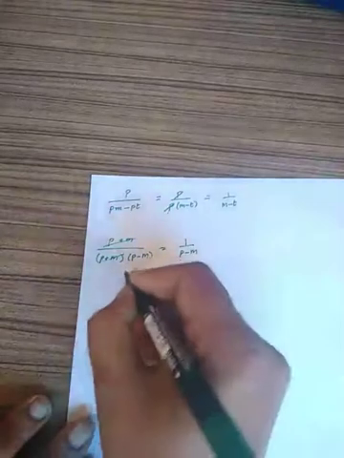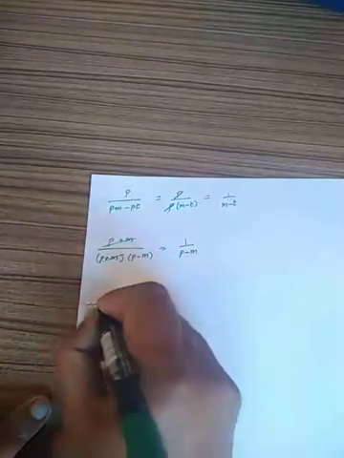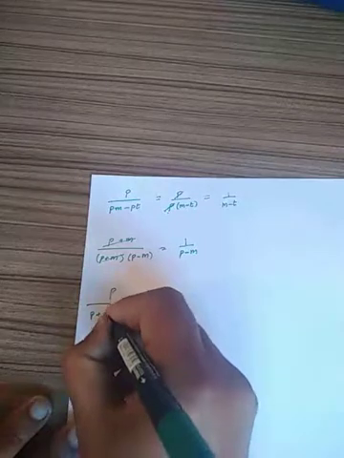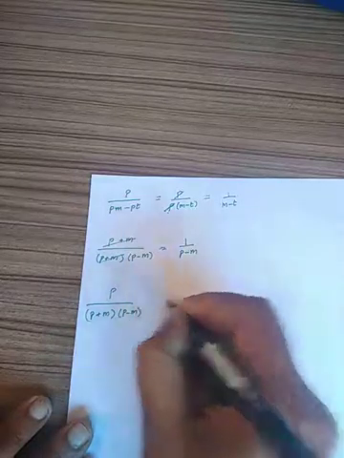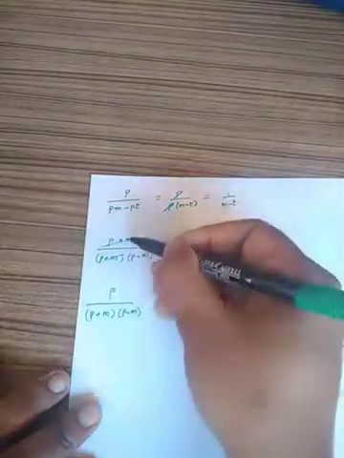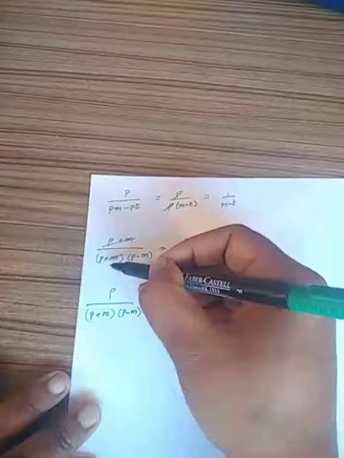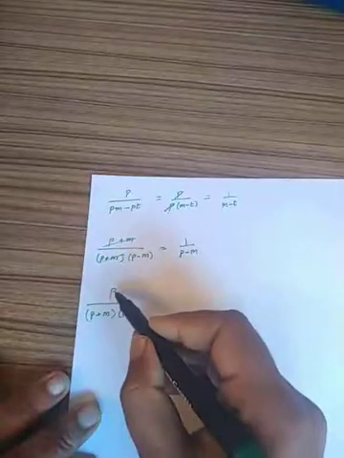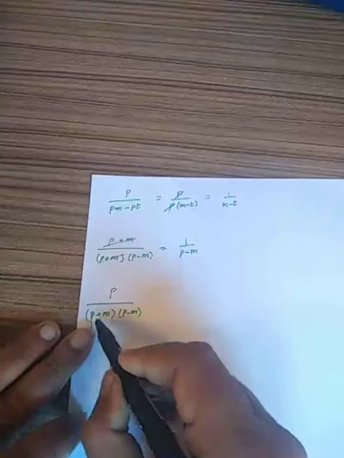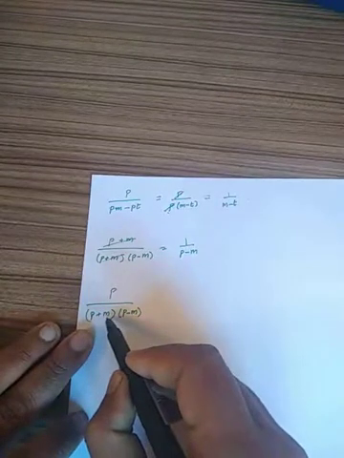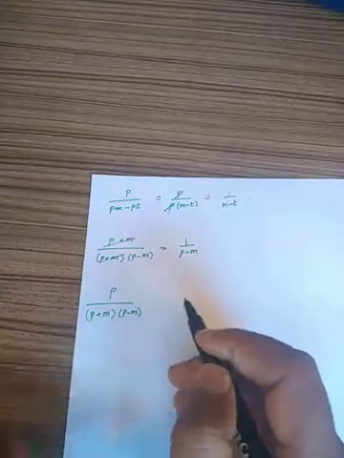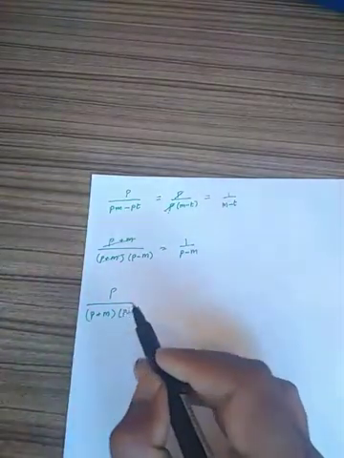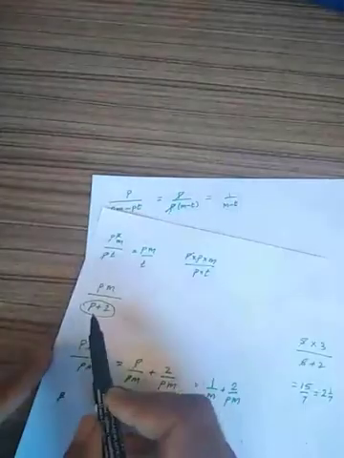Let's come to the next one, which is P upon P plus M into P minus M. Now, in the previous case, we had P plus M in the numerator and P plus M in the denominator. Now we have P in the numerator. We do have P in the denominator, but P is being added to M and M is being subtracted from P. This is not just P alone. So can we cancel it? If you remember question number 11, since there is an addition, we cannot cancel it.